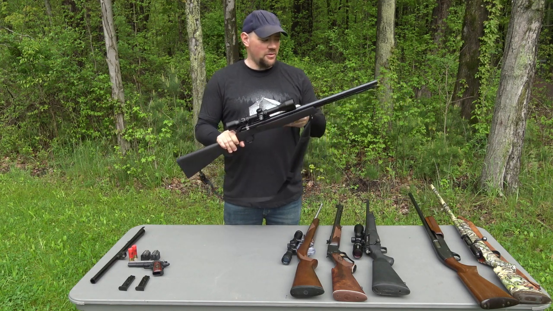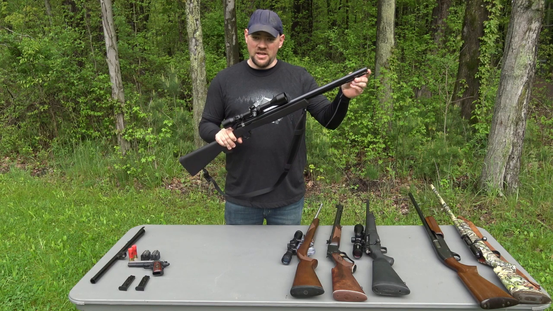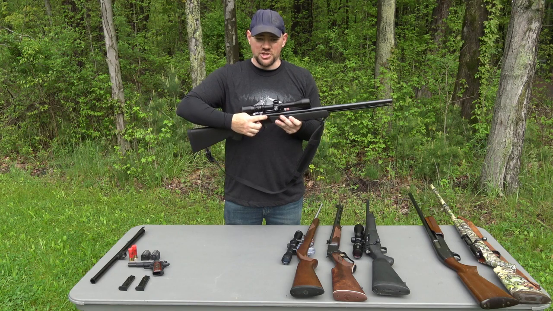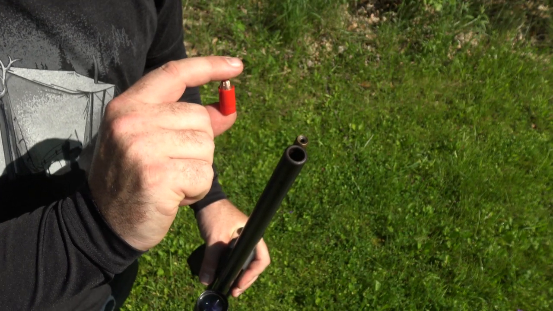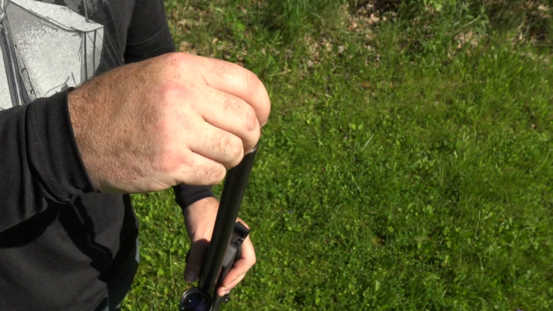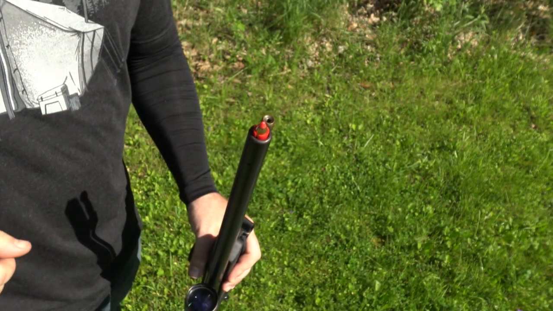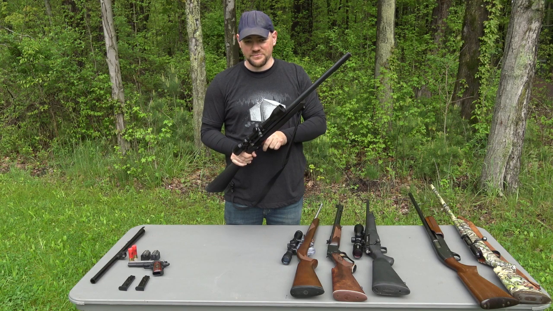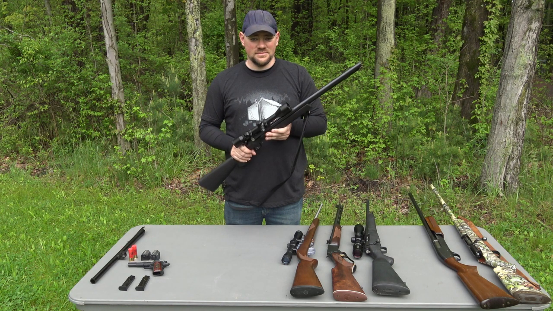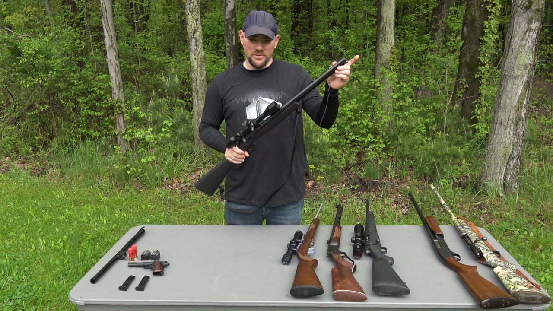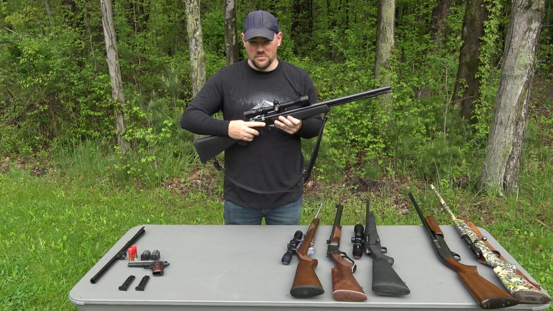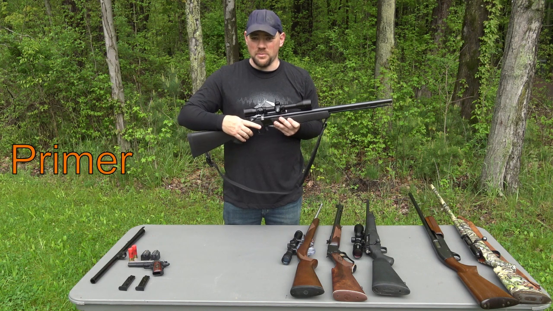So within the barrel there's different parts. The downrange end is called the muzzle. The end nearest the trigger is called the breech. Well, on muzzle loaders we actually put the bullet in the muzzle end and push it all the way down into the breech end. So powder and bullet go in this end, and then in the breech end we still have to put our ignition system, our ignition source, our primer as they're called.